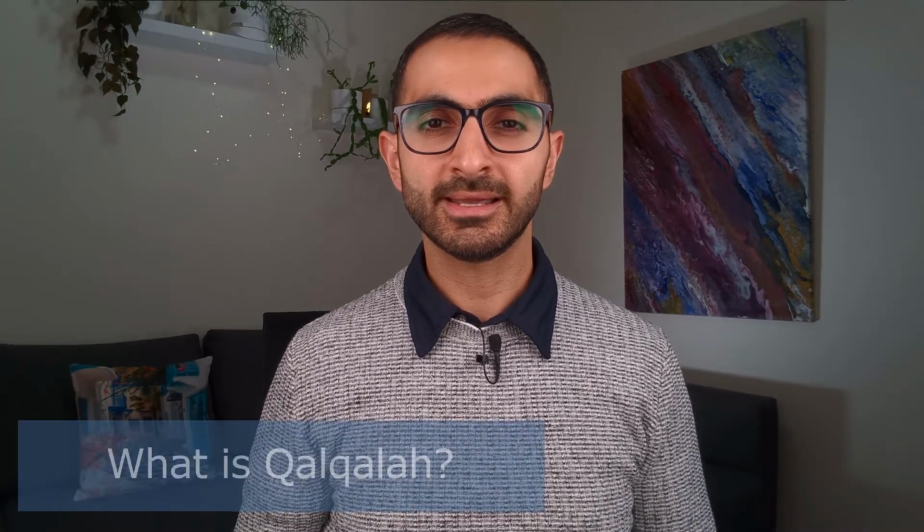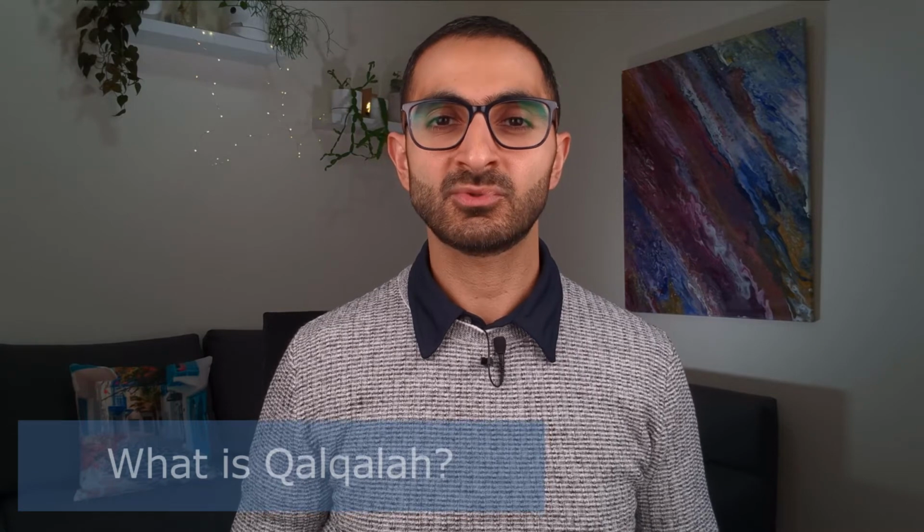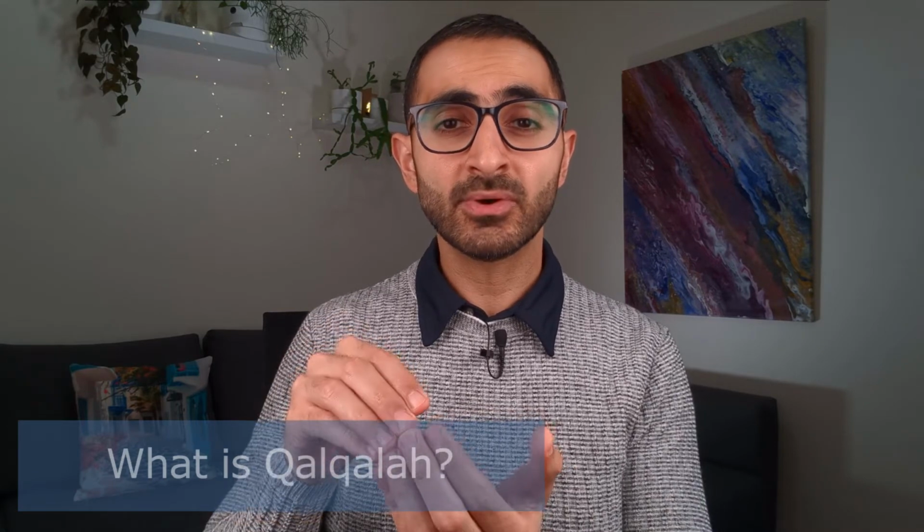So Qalqala is the sound that comes with these letters due to the separation of two parts which are part of the makhraj, or two parts which cause the letter to be pronounced. So in the example of ba, these two parts are the lips. They come together and then they separate. So that separation produces the sound of Qalqala. And Qalqala only applies to huruf which are sakinah.